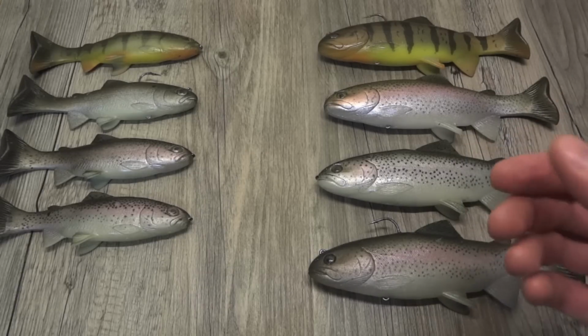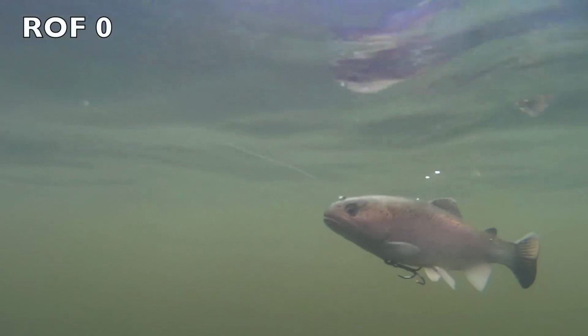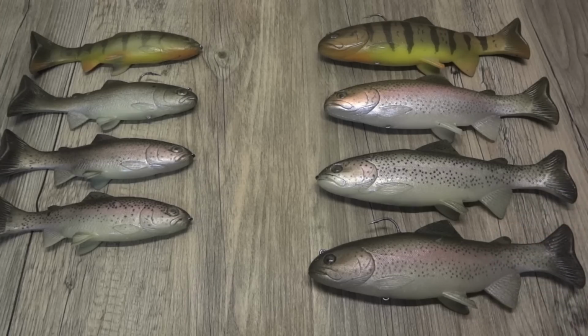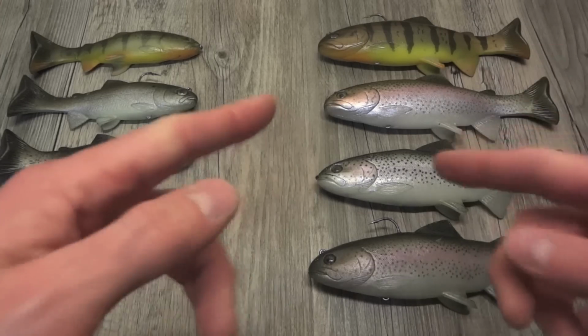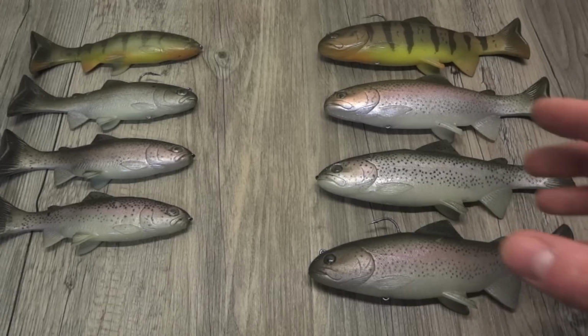which is great. You can get this in a floater. They call it an ROF, or a rate of fall 0. You can get it in an ROF 5, which means that every 10 seconds it's going to fall 5 feet. An ROF 12, that's one that's going to stay pretty deep, and an ROF 16 if you're fishing really deep water. But one of the serious omissions of this lure is that nowhere on the bait can you identify which one you have.